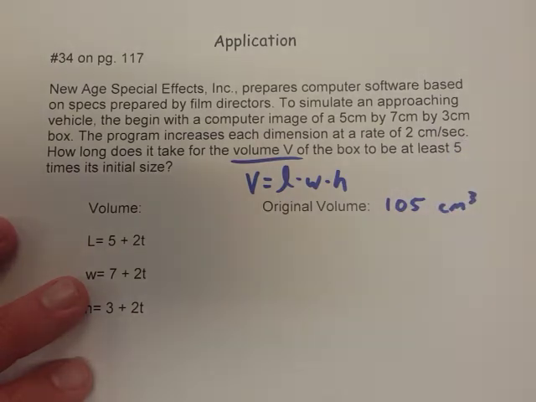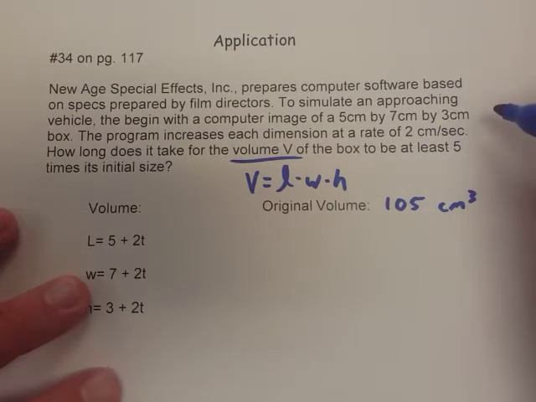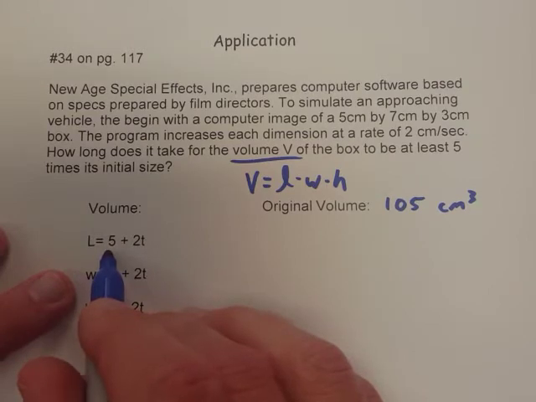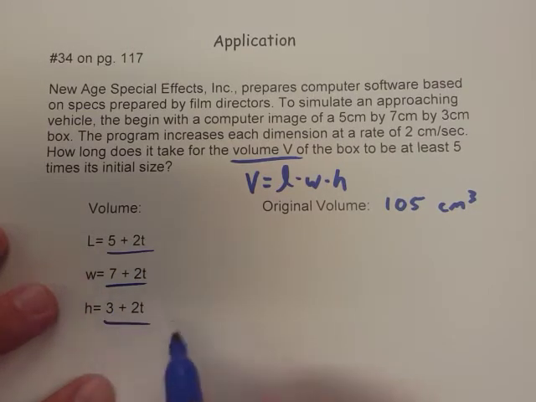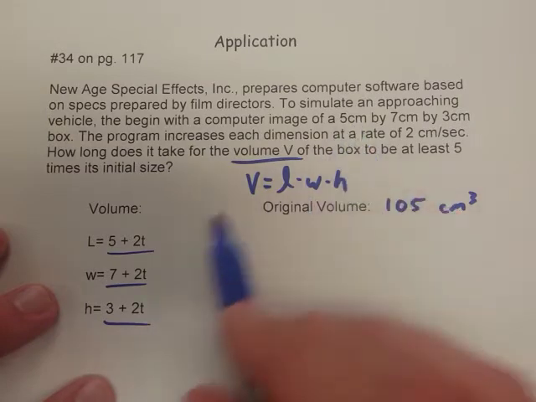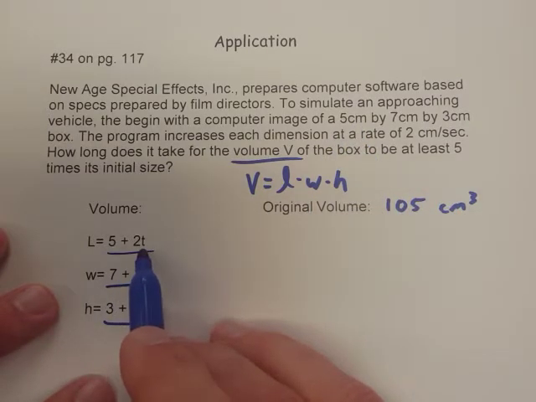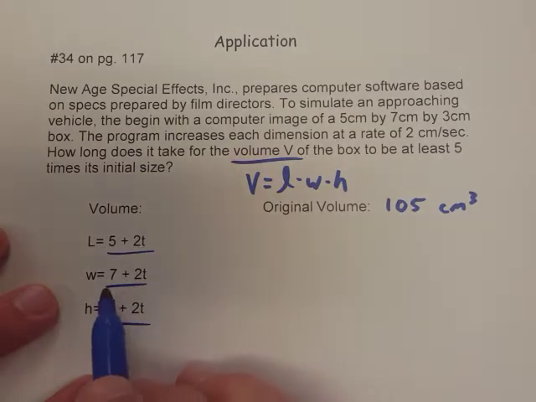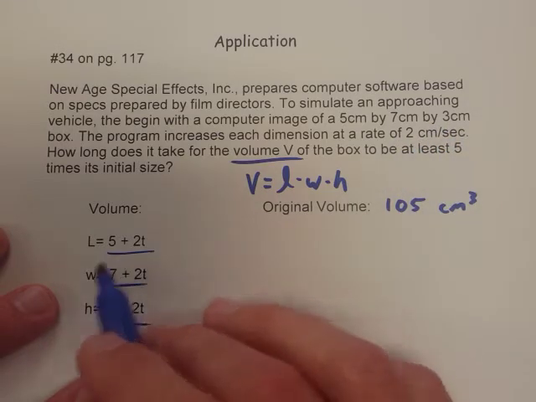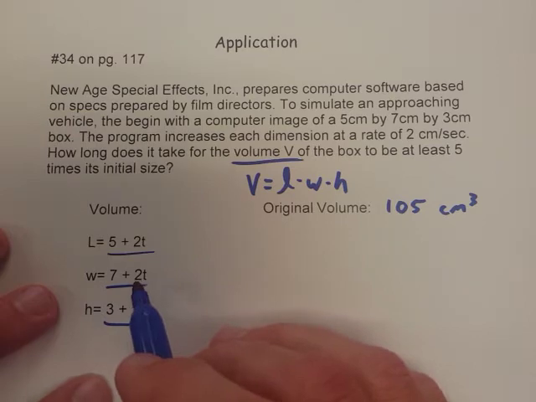If we use a variable t for time in seconds, then over here I've got an expression for each of those dimensions. The length starts at 5 and increases at a rate of 2 centimeters per second, so 5 plus 2t. The width and the height are exactly the same because they're all growing at a rate of 2 centimeters per second, and that will affect how the volume increases.